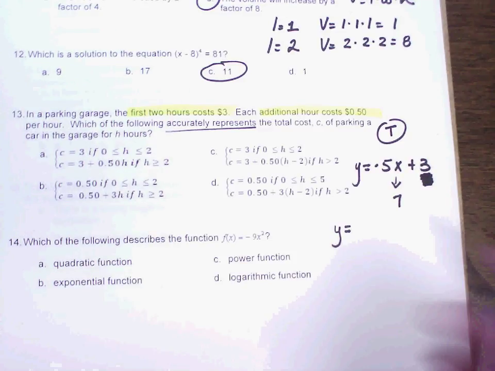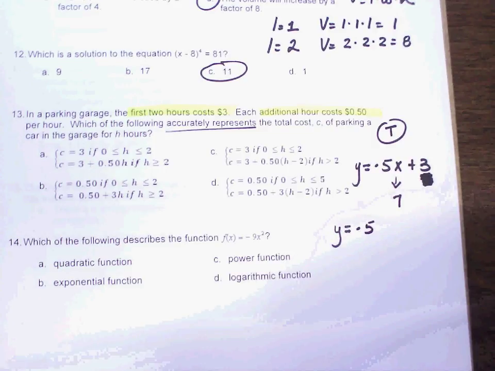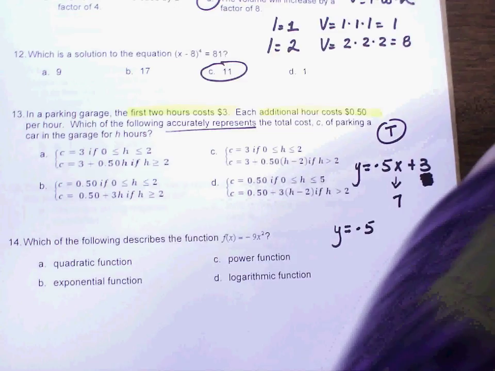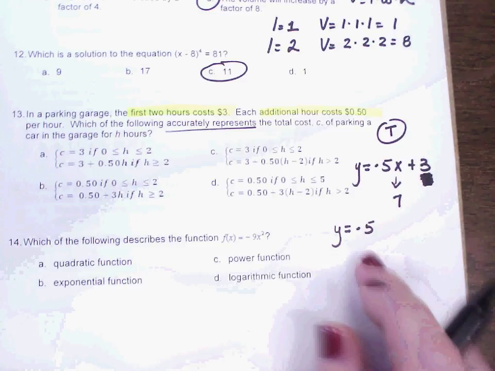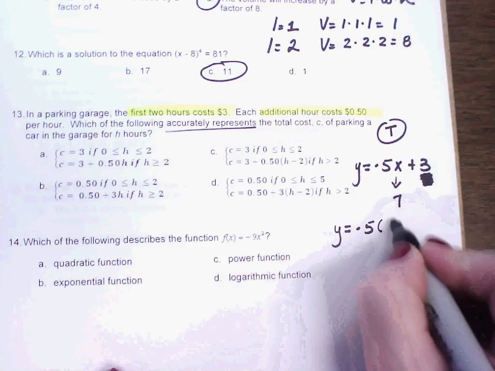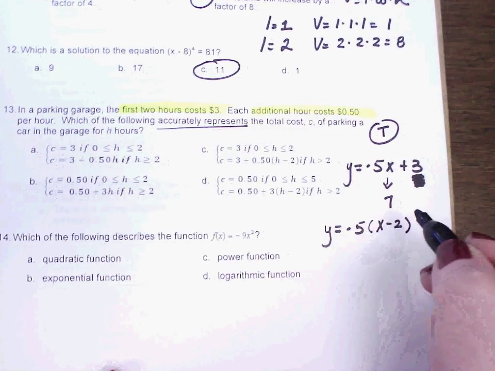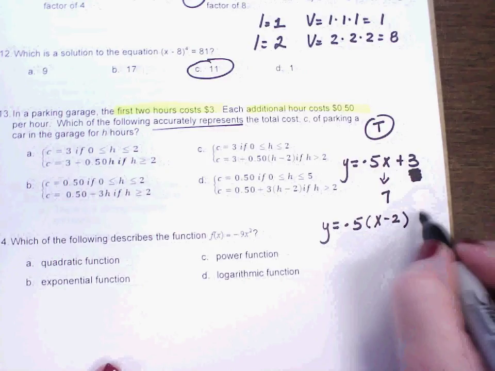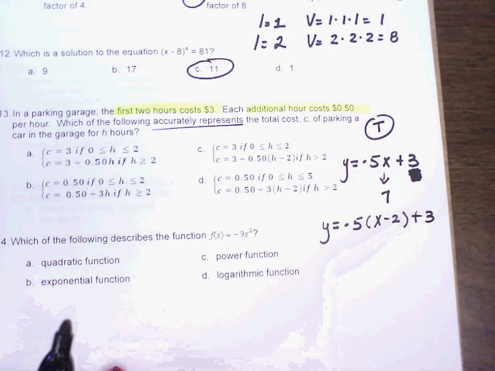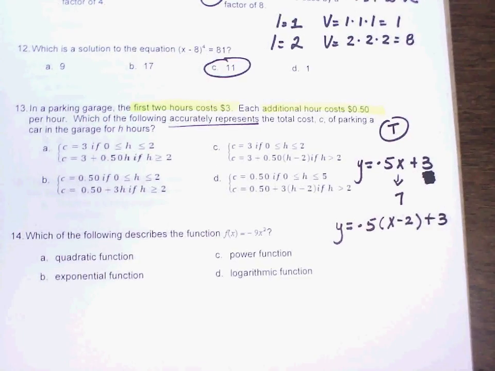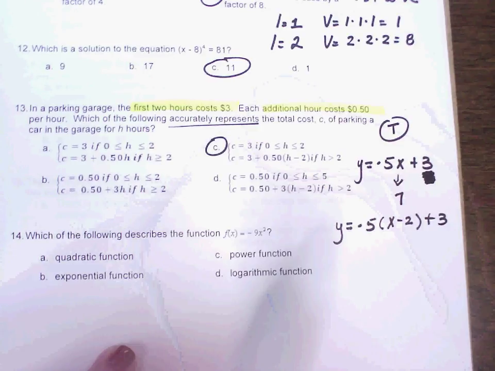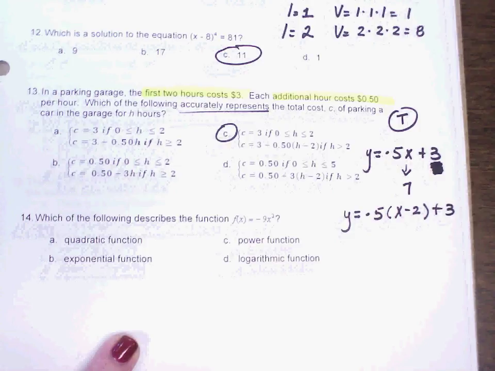The first 2 hours. Thank you very much. So it's going to be 50 cents times, and it needs to be the 50 cents that you're paying per hour, but the total number of hours needs to be subtracted by 2 because you have already paid it over there. So there's only one of those options that has the right function. So is it A, B, C, or D? It's C. There you go.